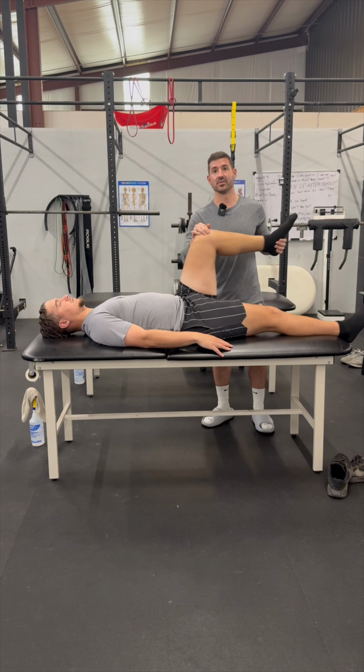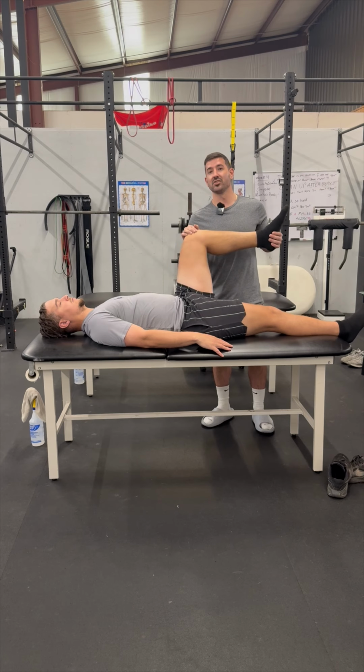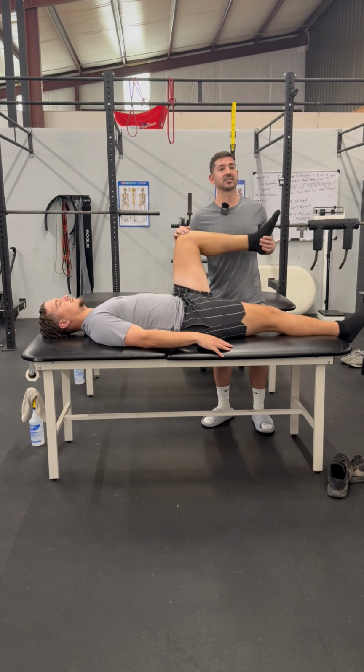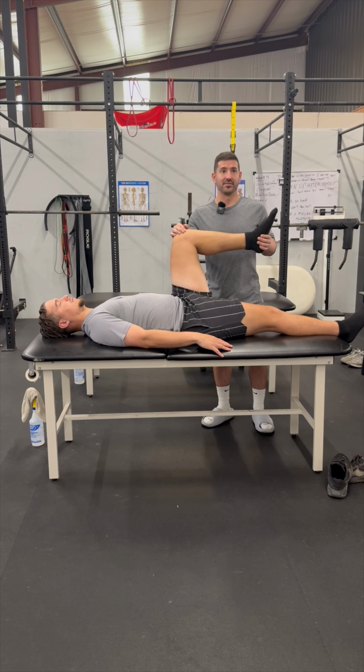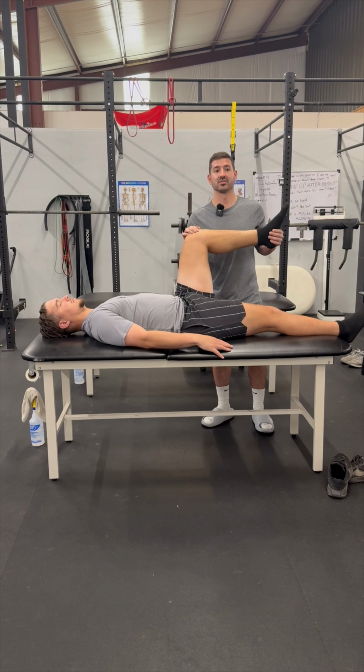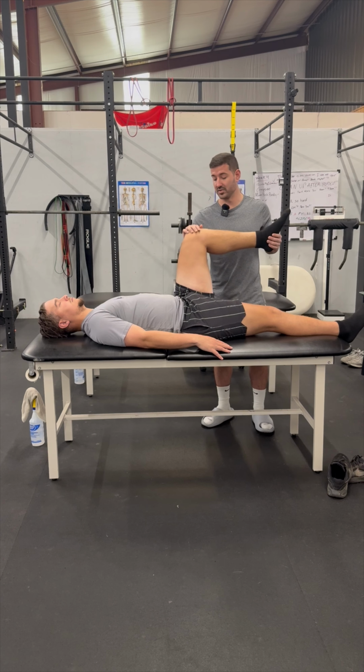If they're going through the motion, it can give a false reading, and what I'm trying to do is check the structures, like how that femur bone is going up into the acetabulum, or the hip bone.